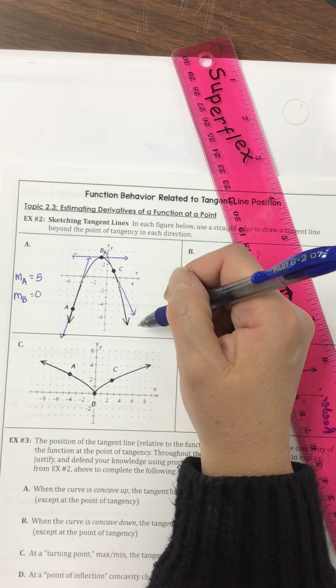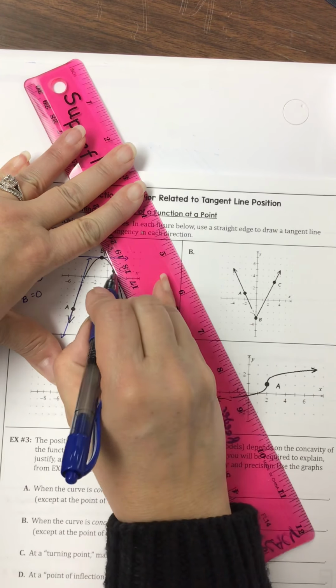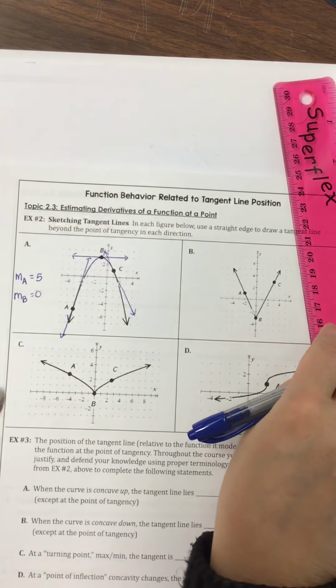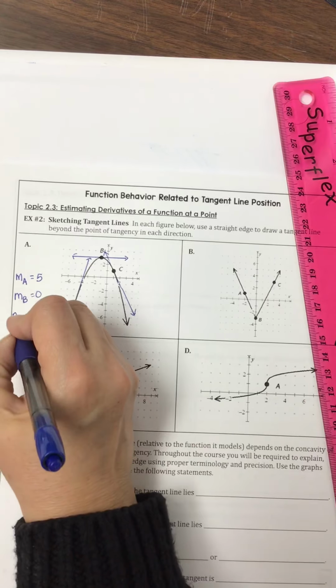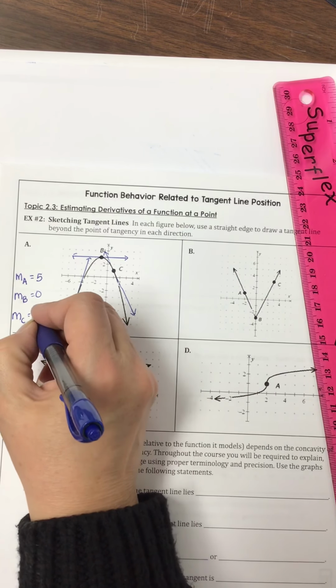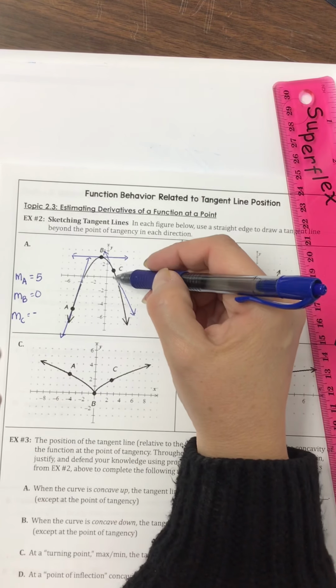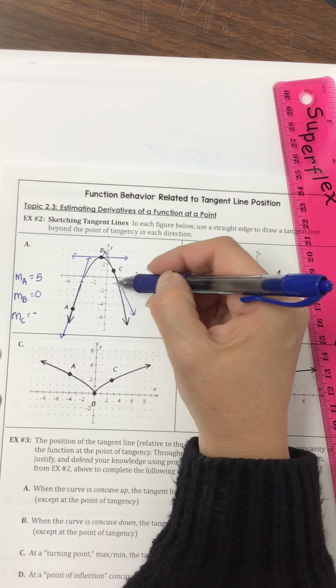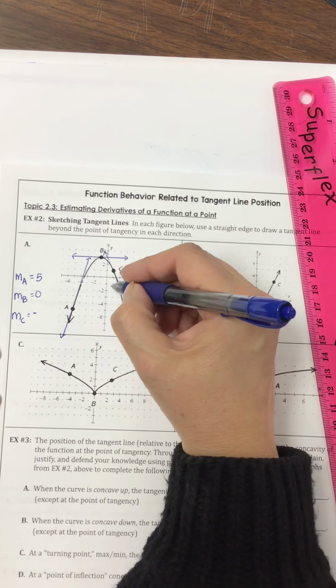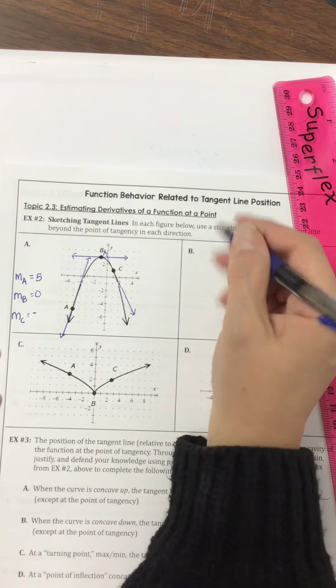let's see. My ruler kind of moved on me there. It kind of looks like, it's going to be negative for sure, isn't it? I don't know, maybe 2? Yeah, maybe 2. Something like that, negative 2? Something close to that at least, right?